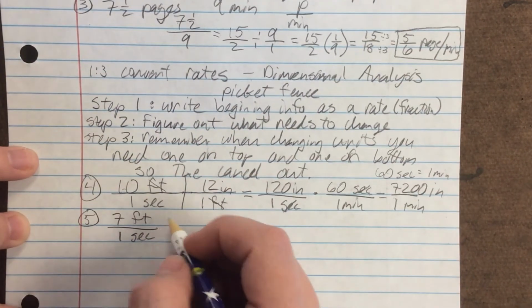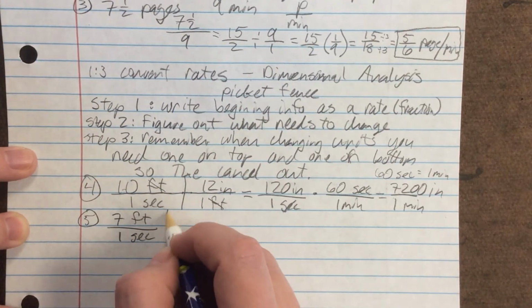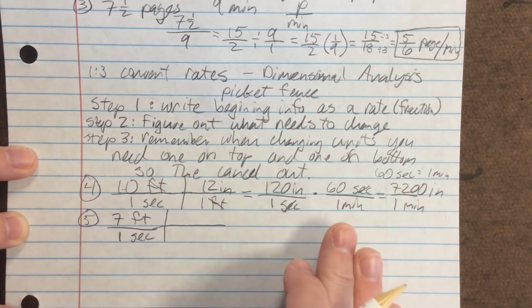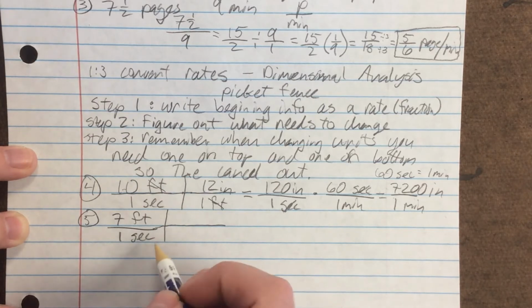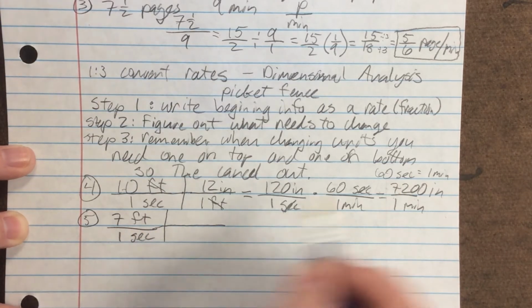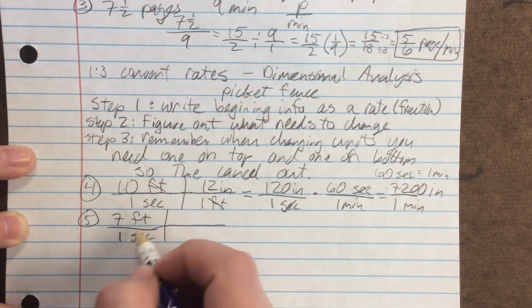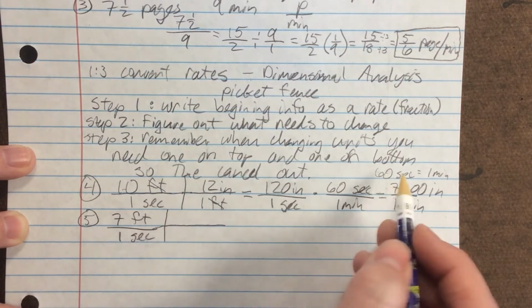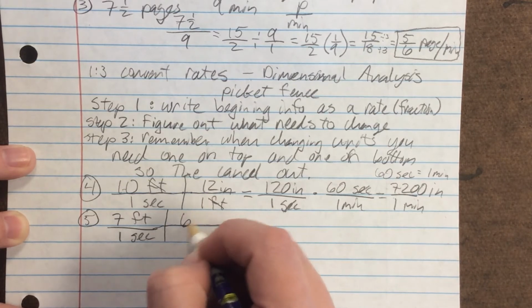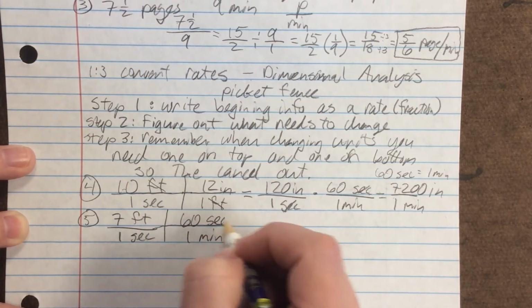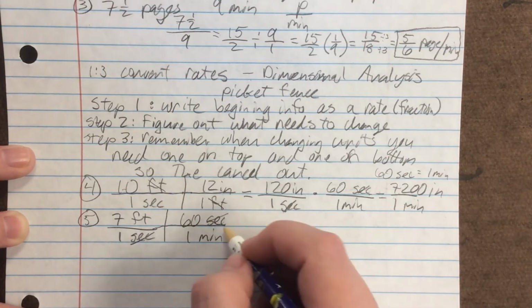Okay, so first we're going to change seconds to minutes, and I am going to picket fence it this time because I want to put all of my fractions together first, and then we'll multiply them together. So to change seconds to minutes, just like we have over here, it's 60 seconds in 1 minute. And again, we've got seconds in the bottom right now, so we're going to put the 60 seconds of that fraction up top so that the seconds will cancel out.